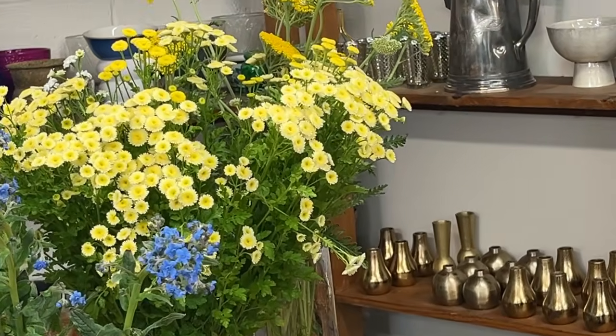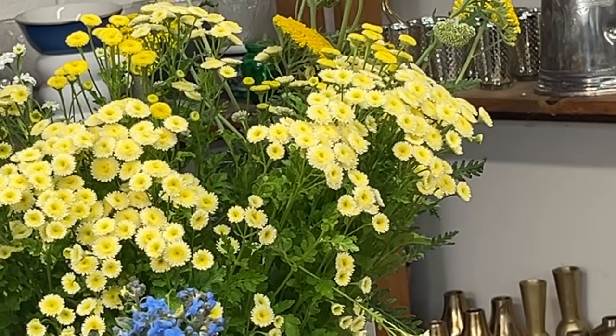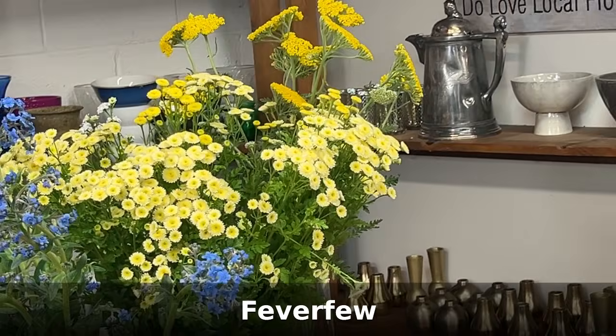And a cluster is a single stem that has sort of a mass of small flowers at the top of the stem. So feverfew, this is feverfew. I often call these bouquet flowers as well because it's a single flower and it's almost like you have a whole bouquet in one stem.